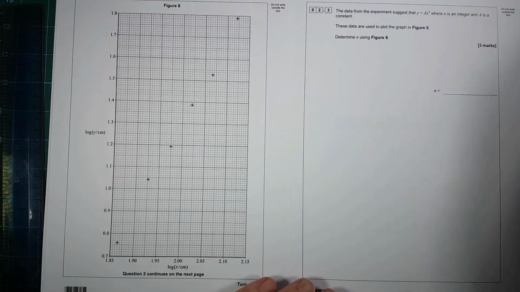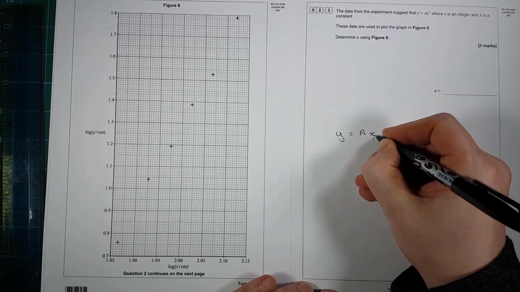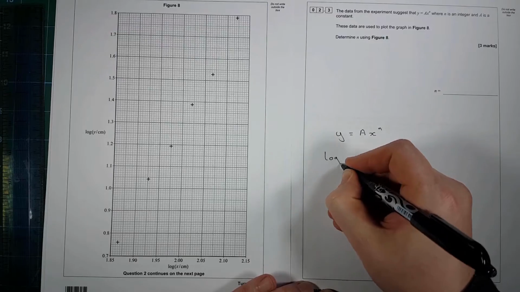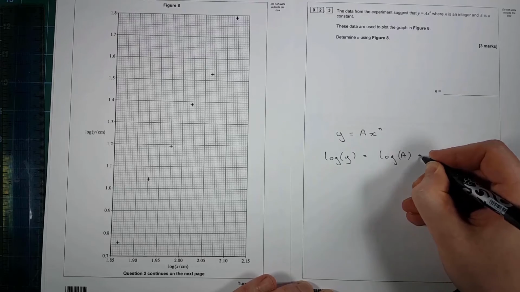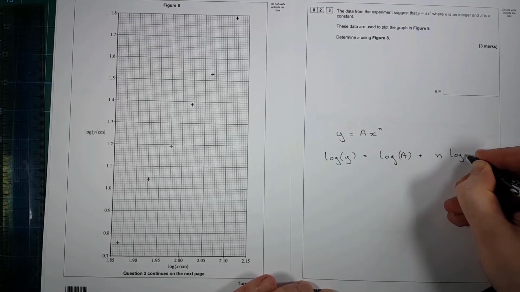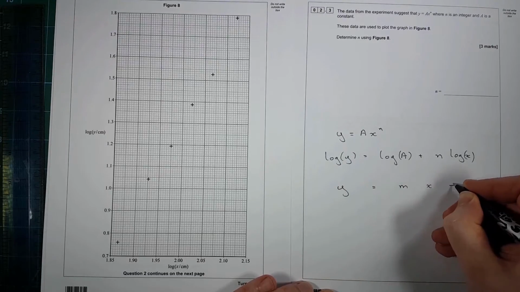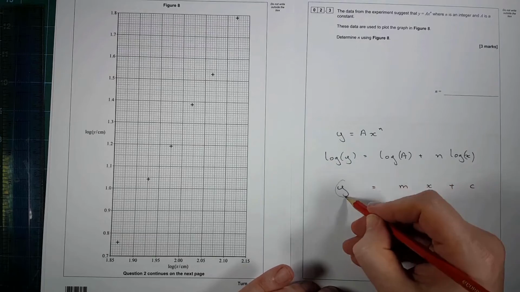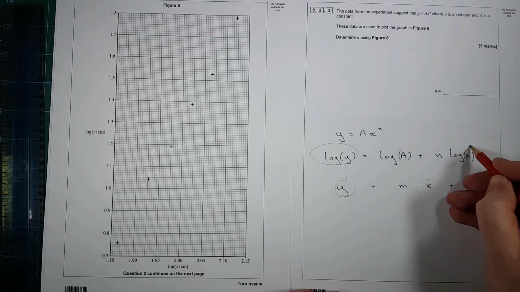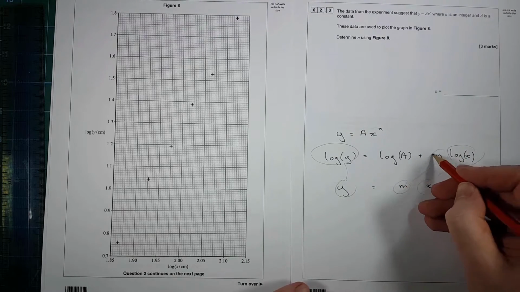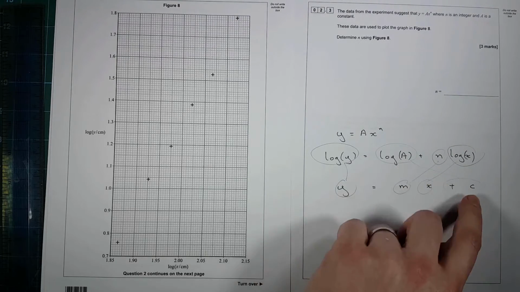Right, so let's do some maths on this first. So we start with y is equal to ax to the n. So we know that log y is equal to log a plus n log x. And we equate that to y is equal to mx plus c as a straight line, and we're going to be plotting log y on the y-axis. We're going to be plotting log x on the x-axis. The gradient is going to be n, and the y-intercept is going to be log a.